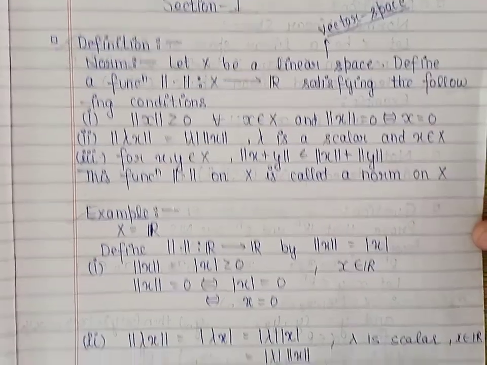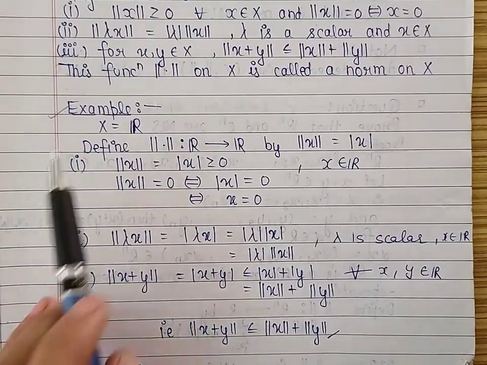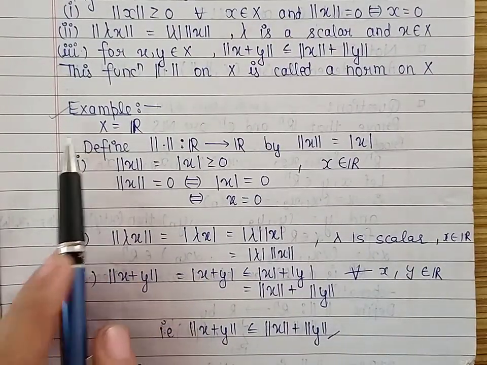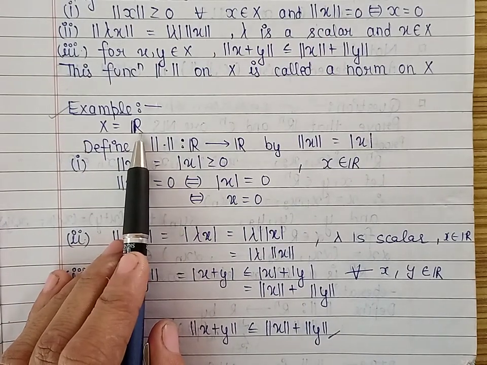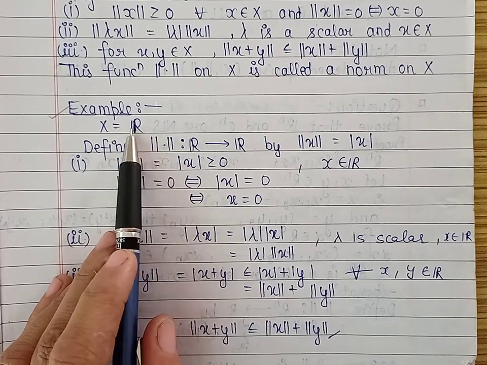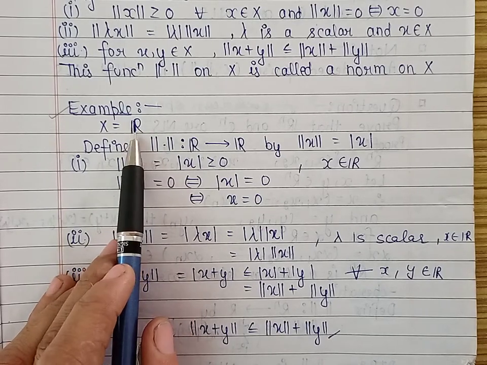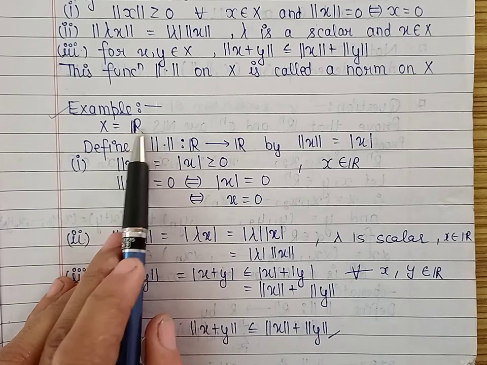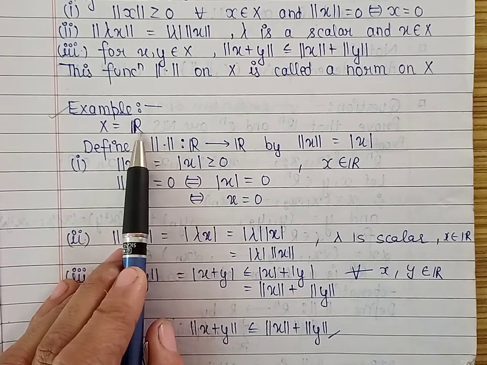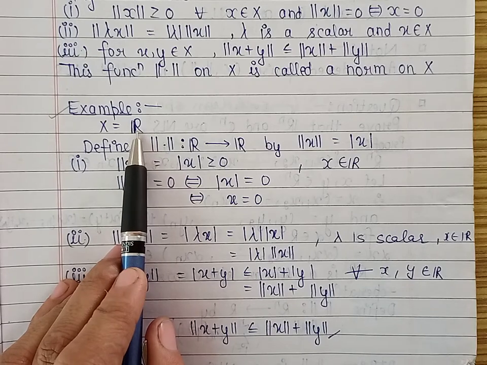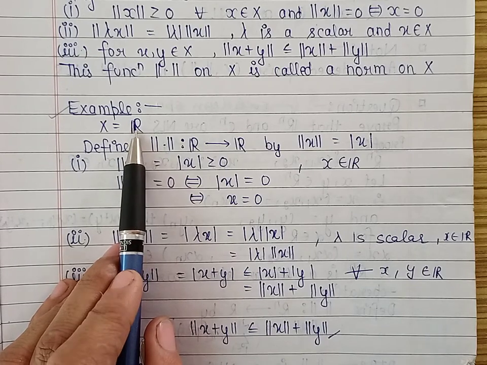Let us see some examples of norm. So the first example is, we'll prove that the vector space of real numbers is a normed linear space. We already know that the space of real numbers is a vector space over itself. So it remains to prove that it is a normed space.